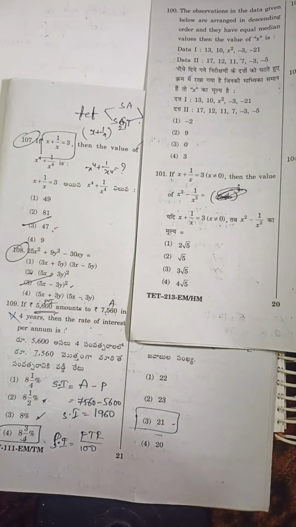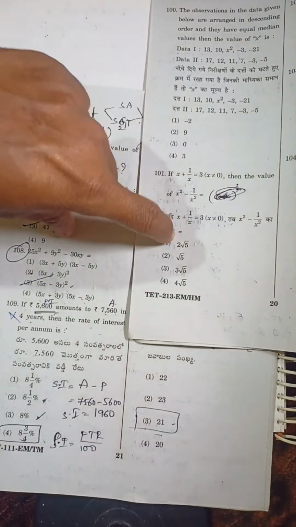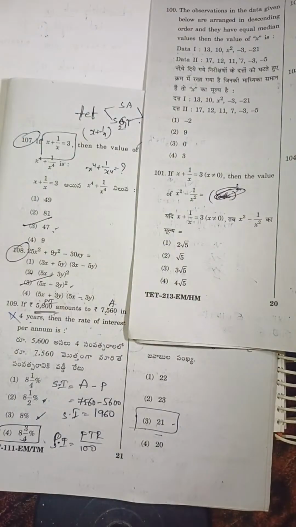There, which formula are we going to use? Please type the answer in the comment box. We are going to get the same answer. So don't take any topic lightly. All the topics are very, very important.